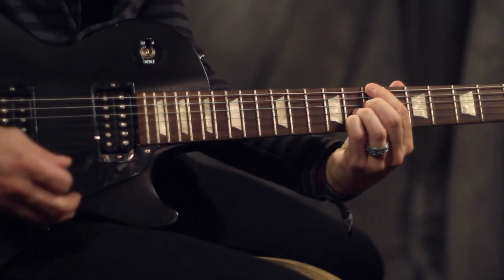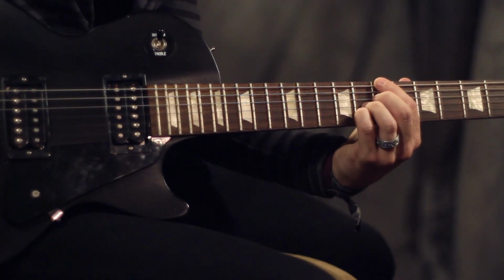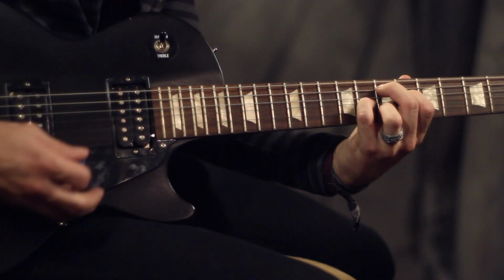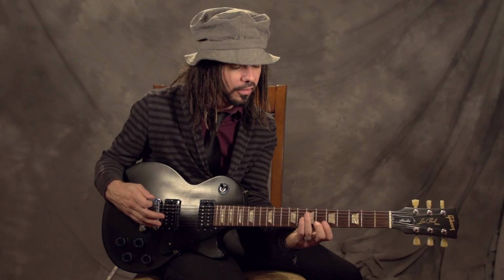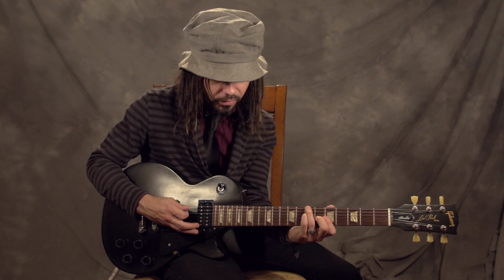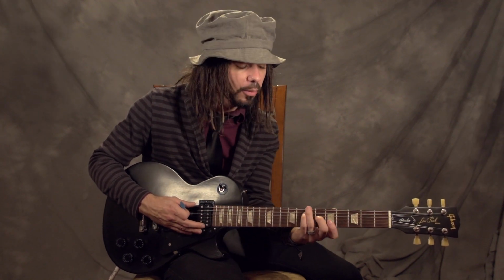Then 5 dominant flat 13, 1 major 7, add 9. Now every single one of those chords you learned earlier, and as you repeat those examples, you will see that those chords you learned in a certain way, and now you're going to put them into real music.